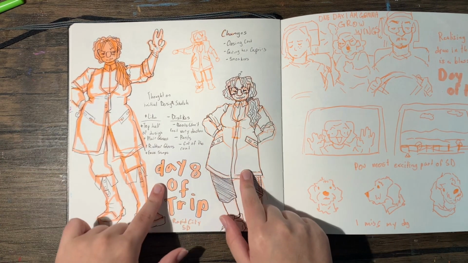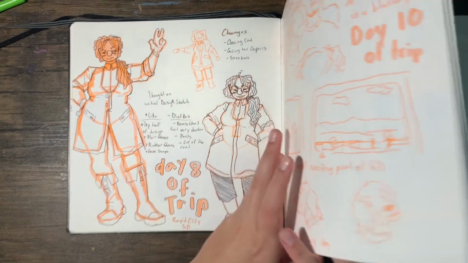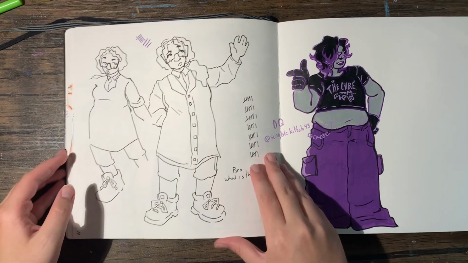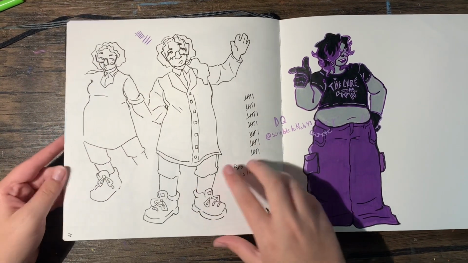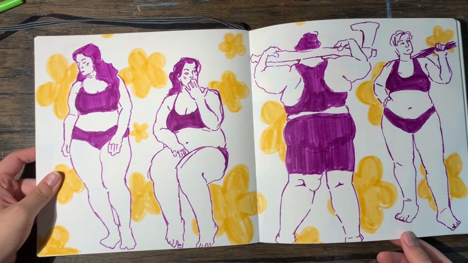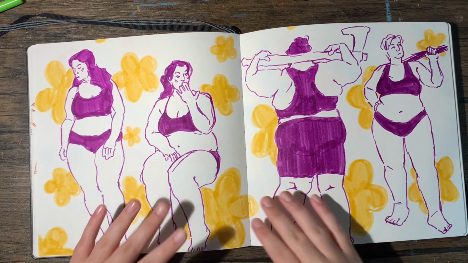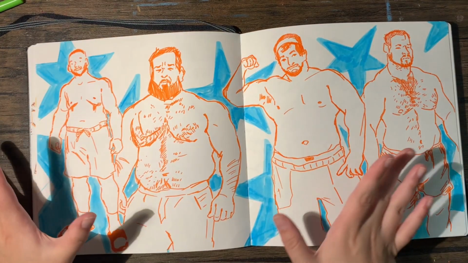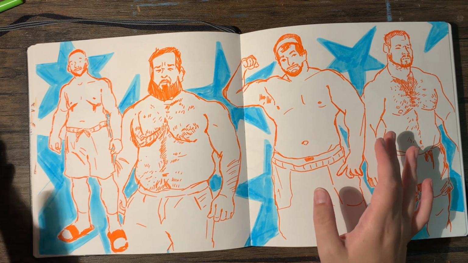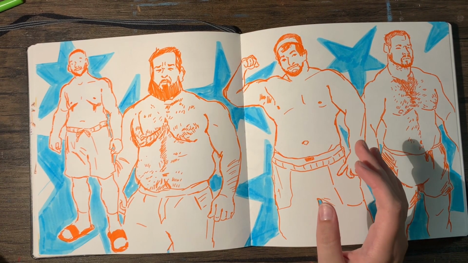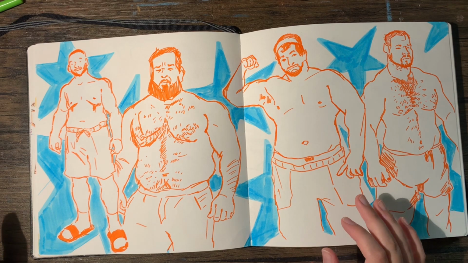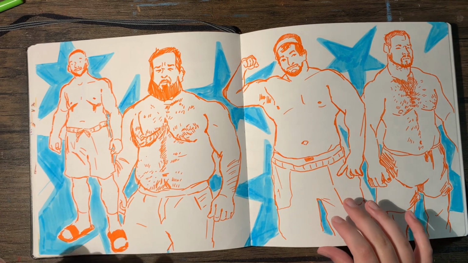I kind of wrote down some notes, and then I also did this page last night. You can tell I was struggling. When I was drawing her, I realized I needed to practice my anatomy for larger women, so I practiced that and then wanted to draw some men. I actually started filming this, and then my phone ran out of storage, and half of the footage got lost. It probably wasn't that interesting anyways.